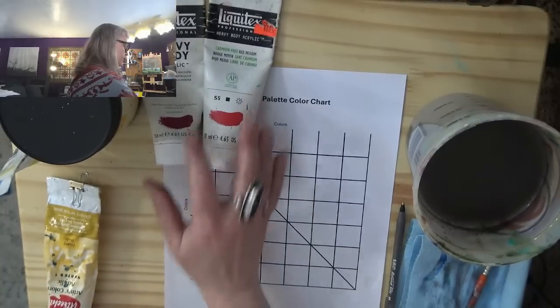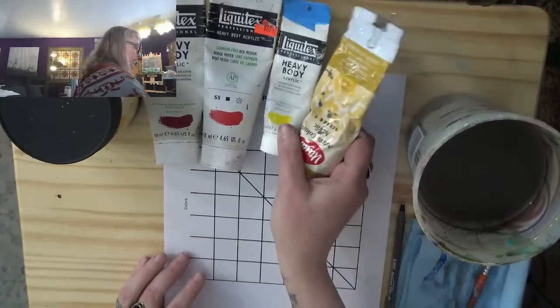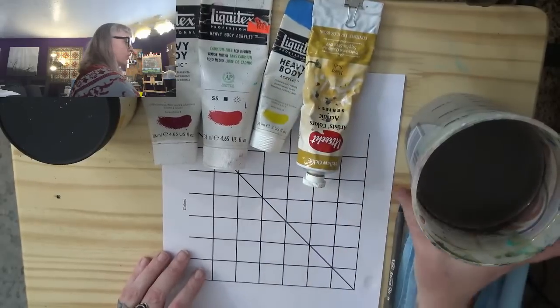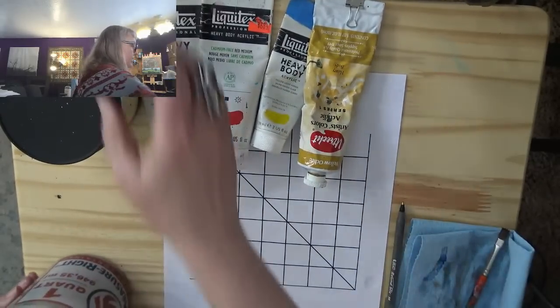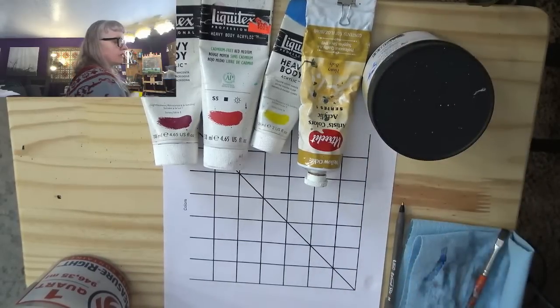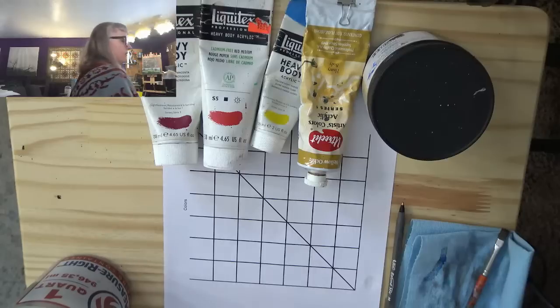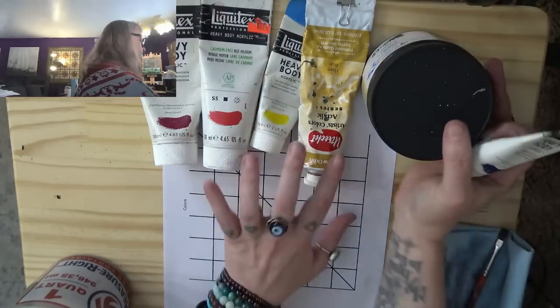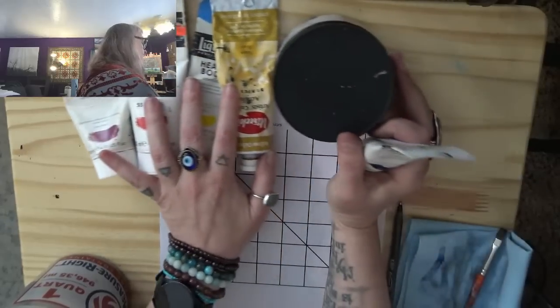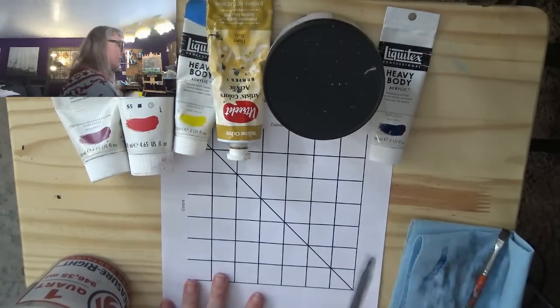So there's my reds. The yellow's kind of hard, but I feel like that's a cool, warm. And my blues. Yeah, Prussian is definitely warmer than Payne's Gray. So I've got them lined up like that.